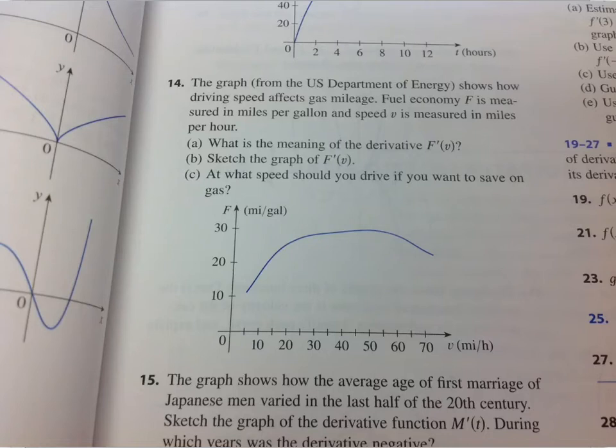And they want to know at what speed should you drive if you want to save on gas. That's going to be right around this speed because that's when you're getting the most miles per gallon. And that's actually going to correspond to the derivative being 0 because you start with a positive slope and then it slows down and then it gets to be about 0 and then it becomes negative. So there's going to be a correspondence between the best gas mileage and the 0 slope here.